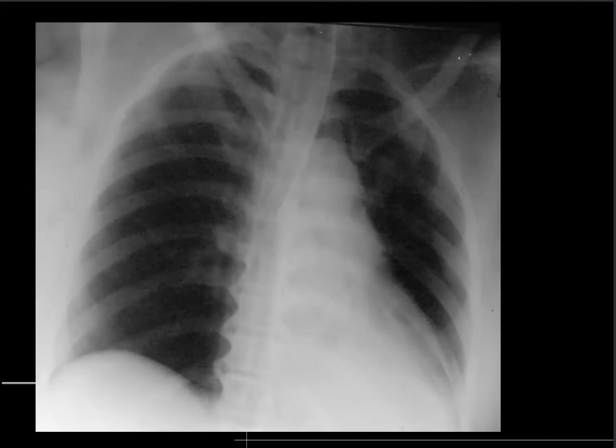So, what is wrong with this chest x-ray? Look at the lines. What line do you see? You see this line here, going up from the upper airway, going down. This is an endotracheal tube. Now what's wrong with it?